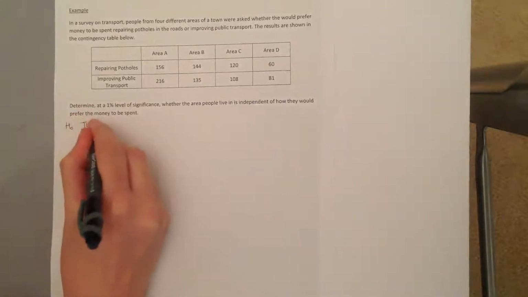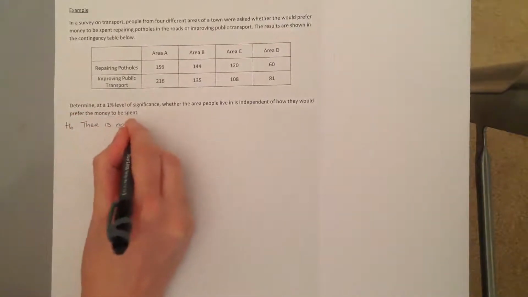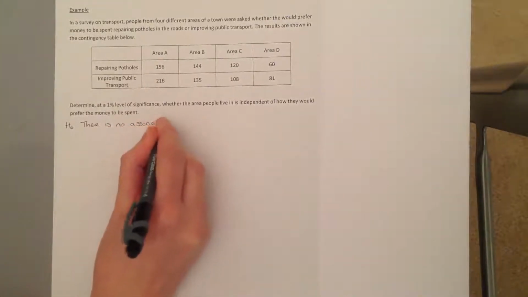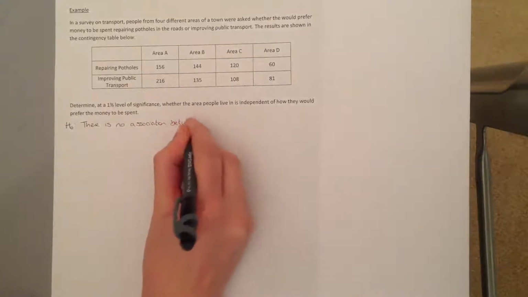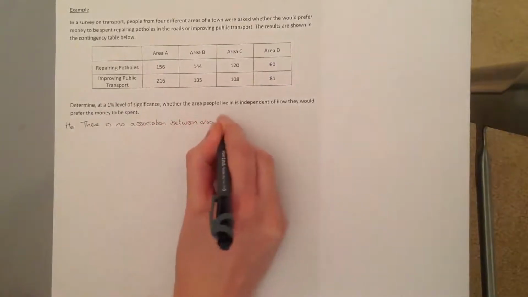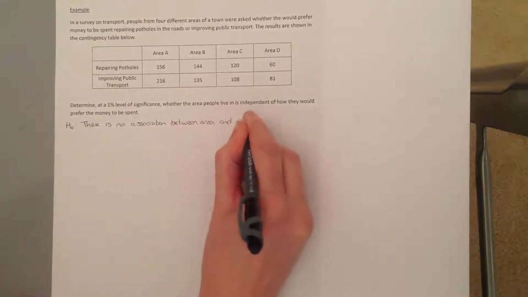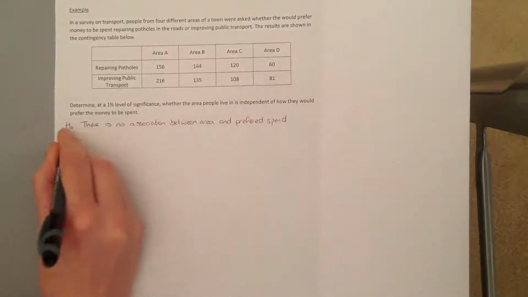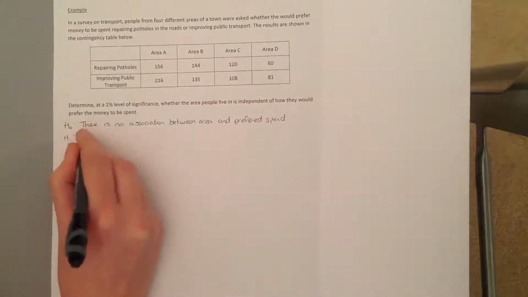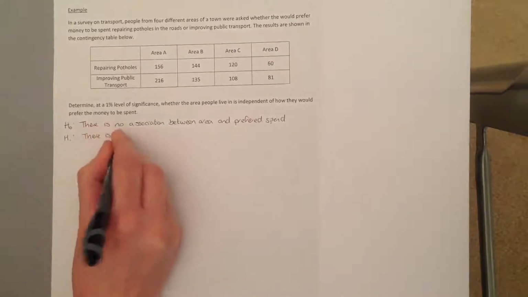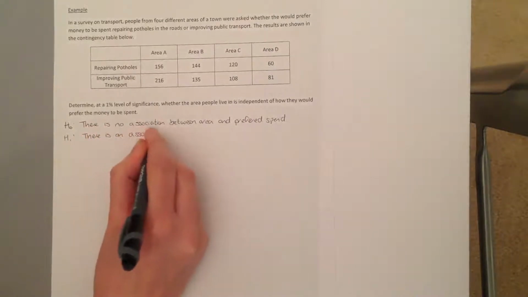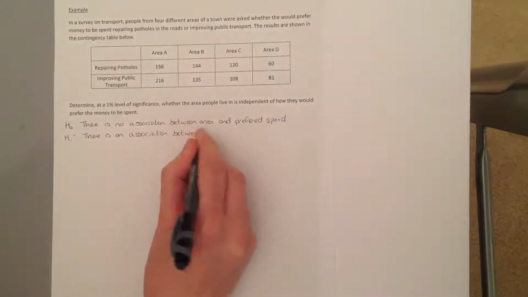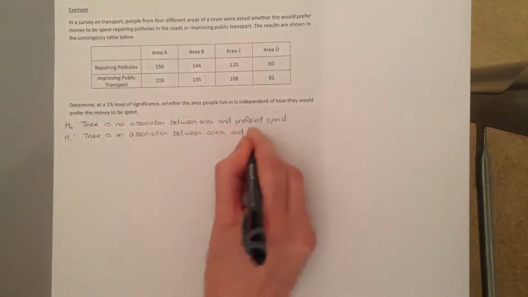So in this case, there is no association between area and preferred spend. H1 then will always be that there is an association between whatever your two variables are, so that the variables are dependent. So again, in this case, I'm going to say between area and preferred spend.